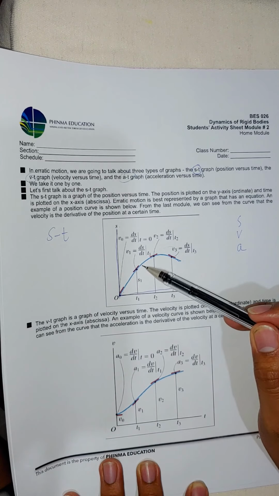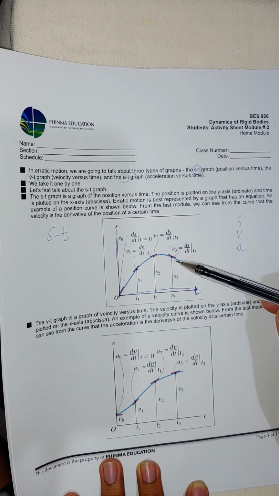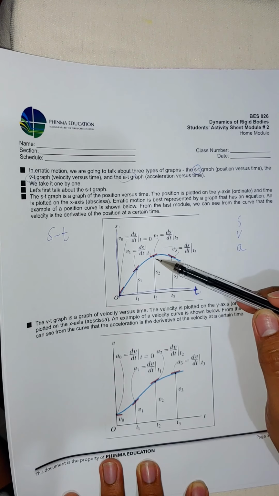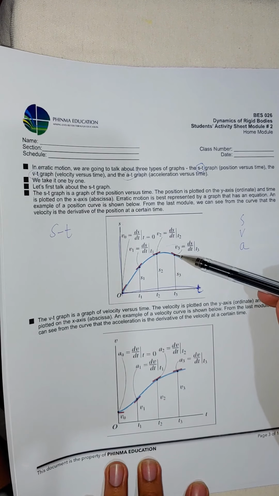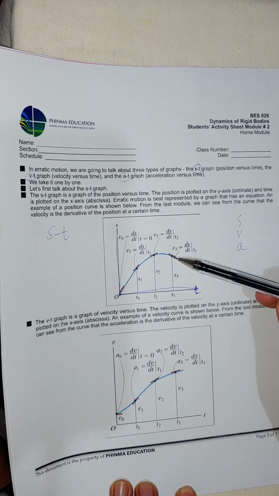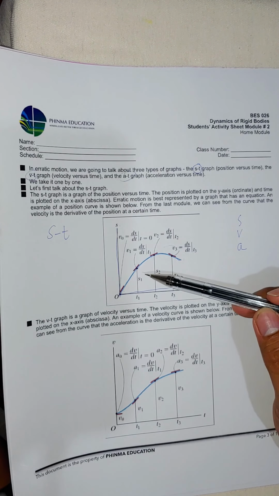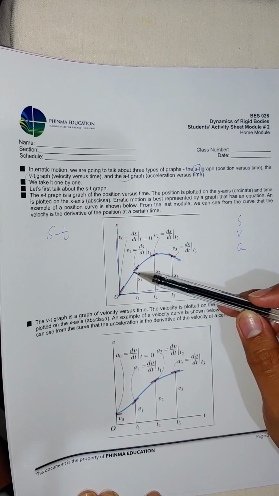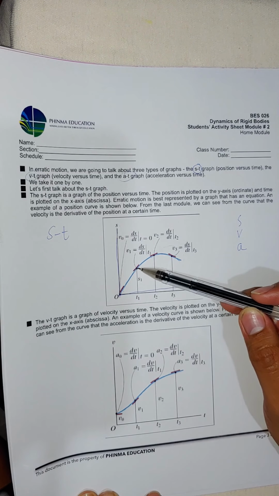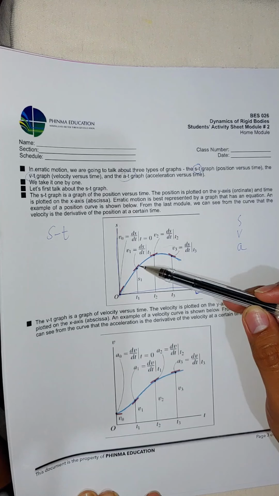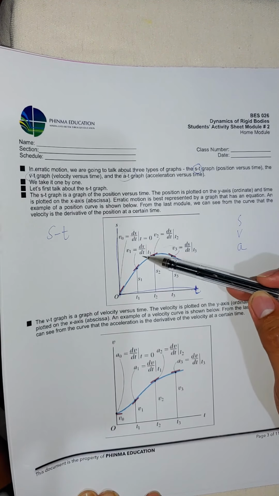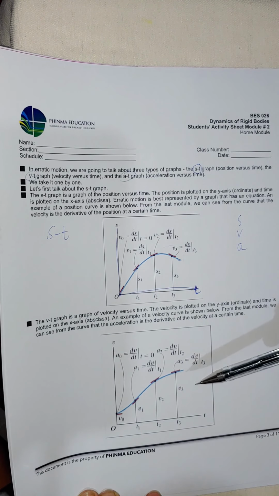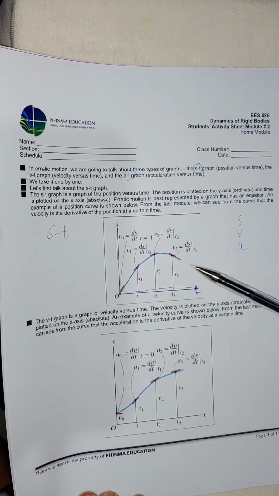Actually, this curve represents the position versus time function. These lines, in mathematics, we call that point of inflection. This is the point where the curve has changed. At a certain point, this is the velocity. We know that velocity is ds over dt. So that is what this represents. Okay, so we plot it.